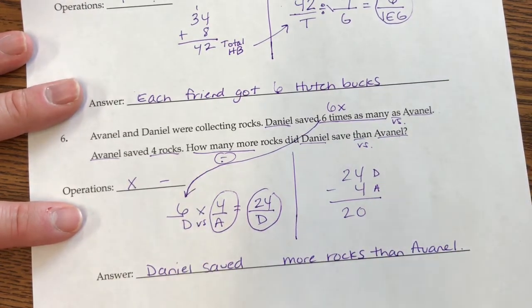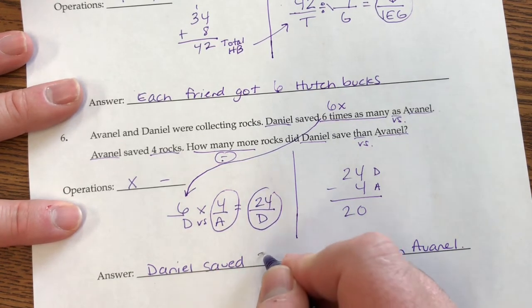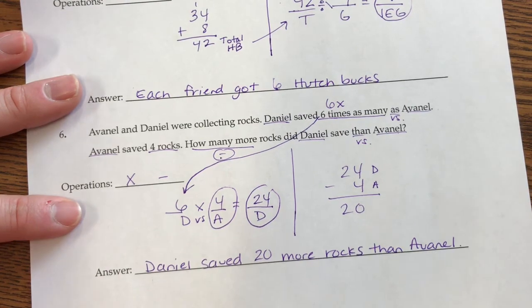And it doesn't say how many times more, it just says how many more. So how many more rocks did Daniel save? Daniel saved 20 more rocks than Avenel. And that's it.